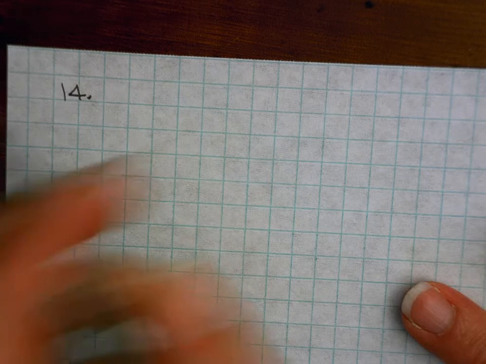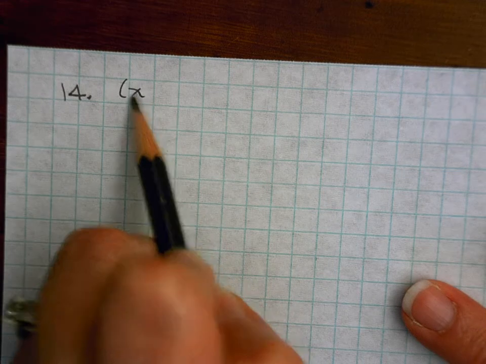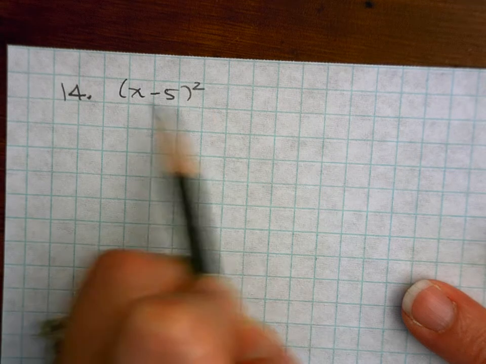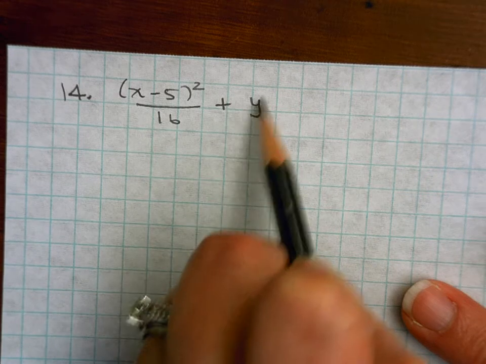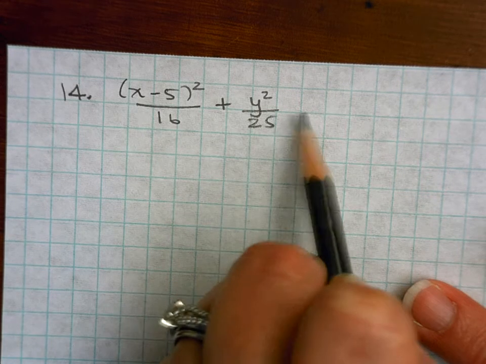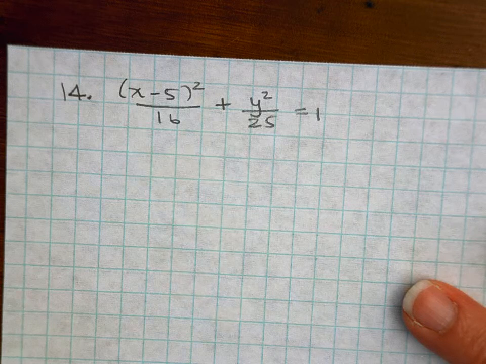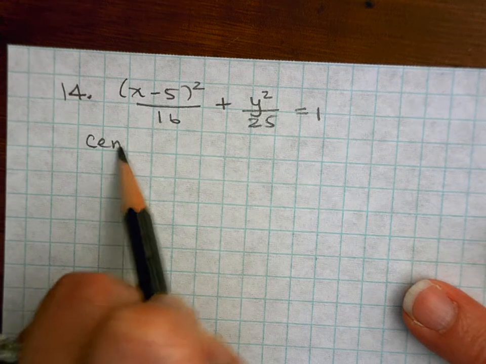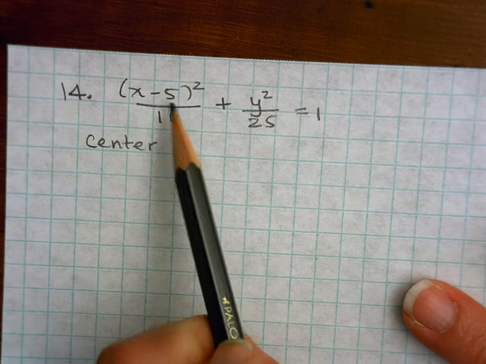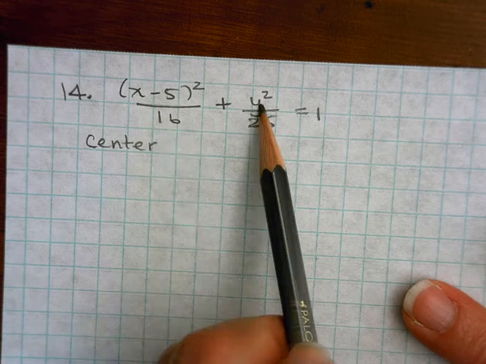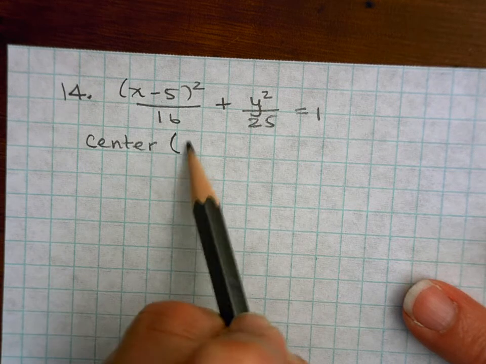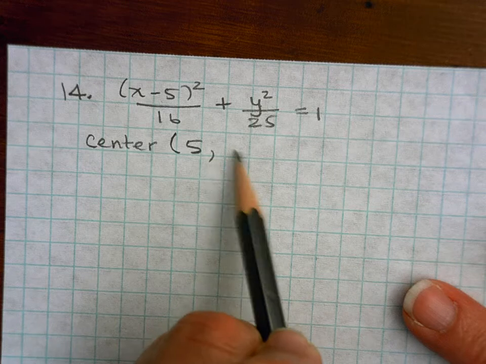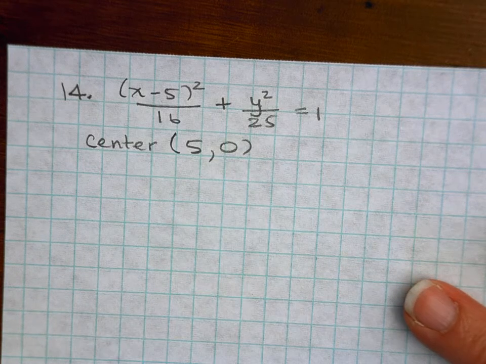I'm just going to copy my equation over here. So I have x minus 5 squared over 16, plus y squared over 25, equals 1. My center is going to be 5, 0. Alphabetical order, x before y, opposite on both. So 5, and I'm not adding anything to y, so 0.